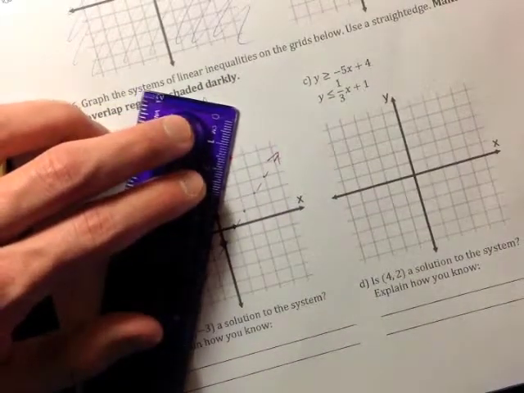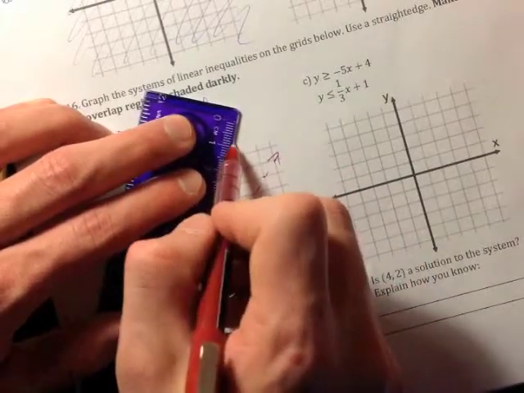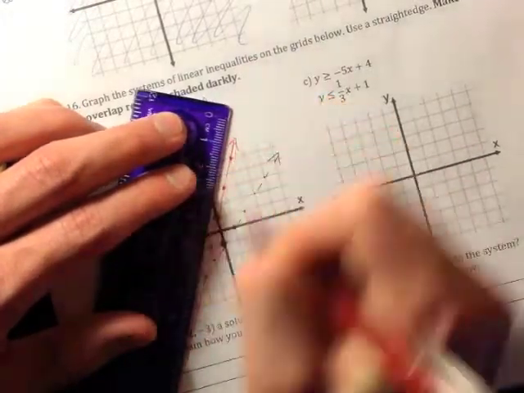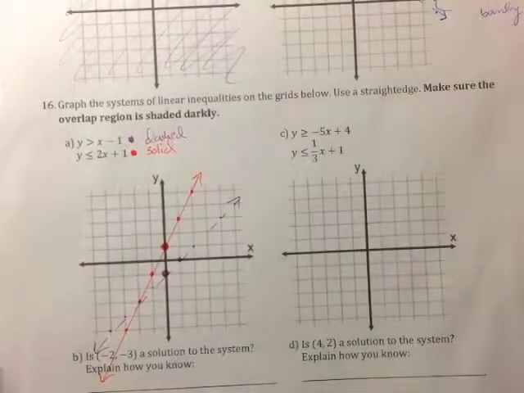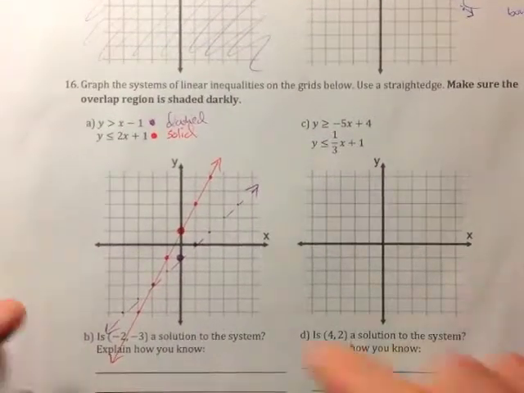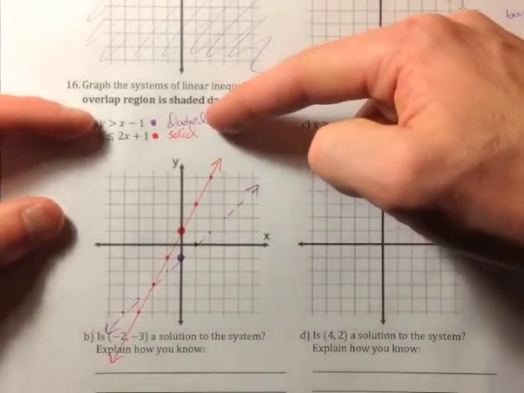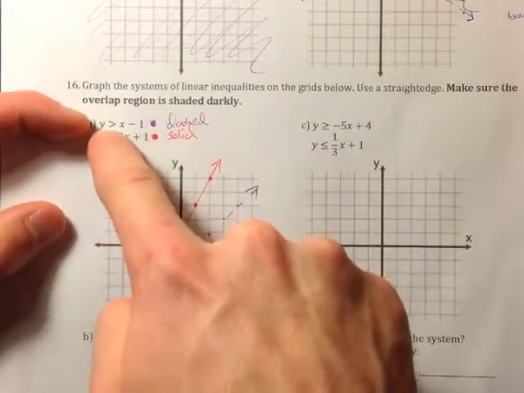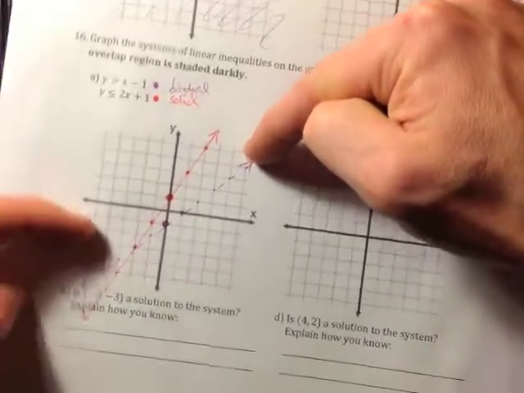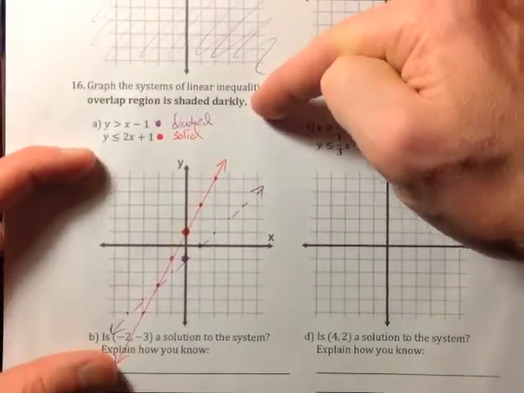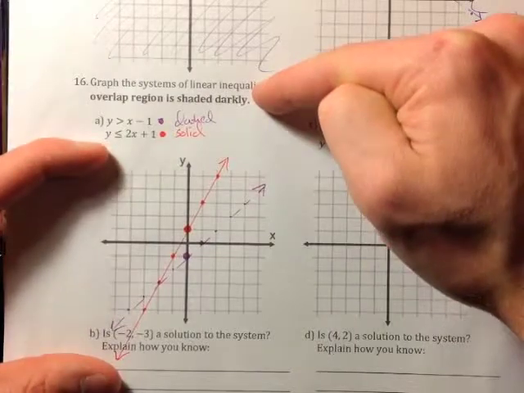Okay, and then I'm going to draw a solid line. Now I forgot about this, but we need to also shade. Let's look back at the purple. Y is greater than x minus 1. That means we're going to shade above the purple line.